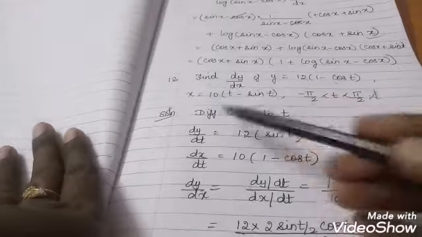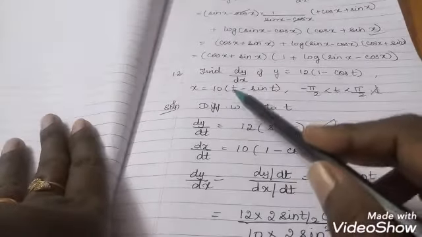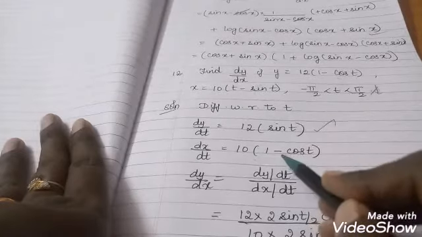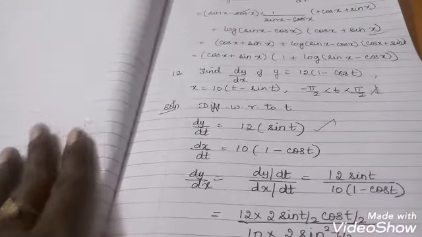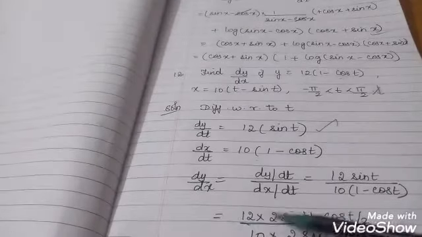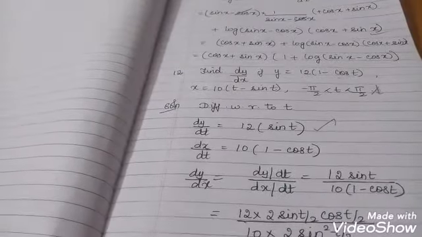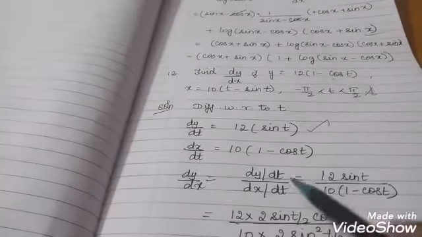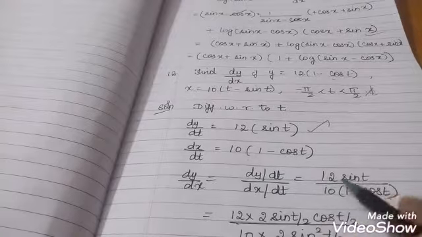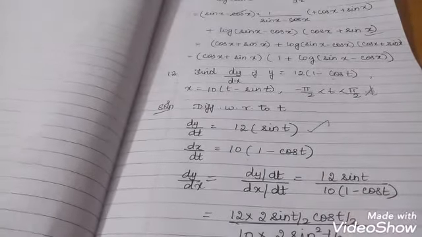Next is what? Dx by dt. So what is dx by dt equal to? 10 into differentiation of t is what? 1 minus cos t you get. Okay. Now here you know what is your dy by dx. What is dy by dx equal to? Dy by dt by dx by dt you get. So here this is equal to 12 dy by dt is what? It is 12 sin t divided by 10 into 1 minus cos t you get.